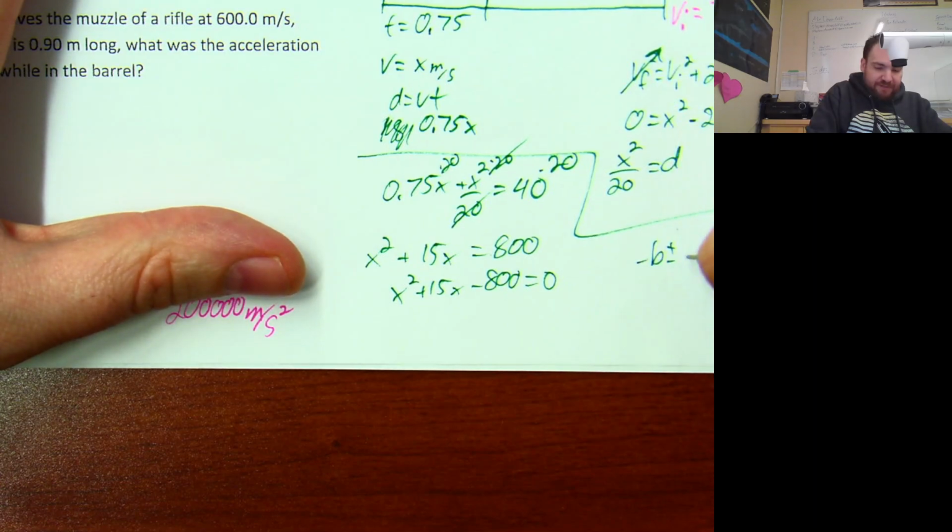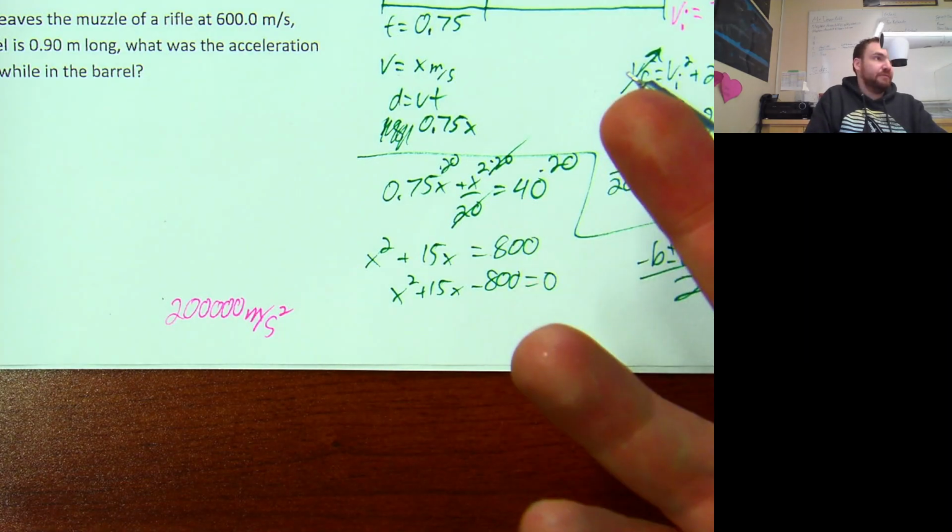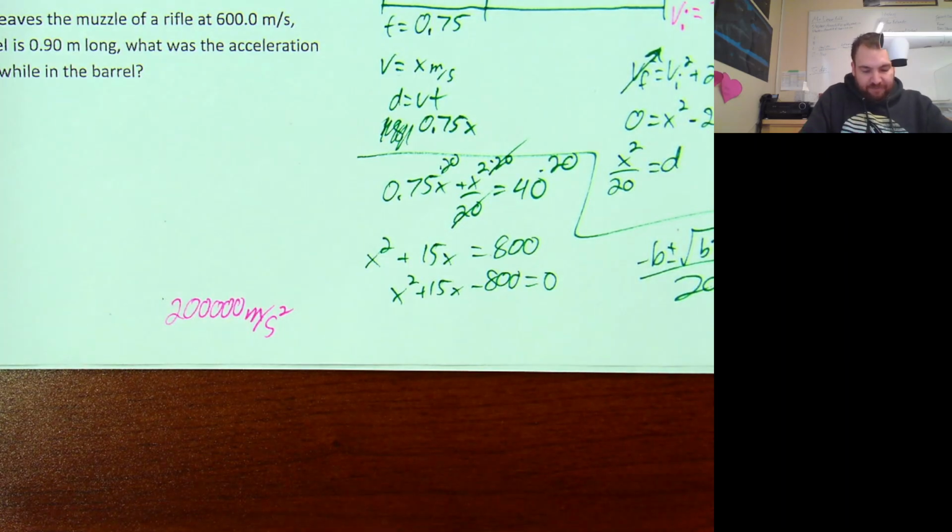Negative b plus or minus the square root of b squared minus 4ac all over 2a. It's grade 11? Okay. So if you've taken pre-calculus 11 already, here it is, like first semester. If you haven't, then I apologize, and that's why it's a bonus question.